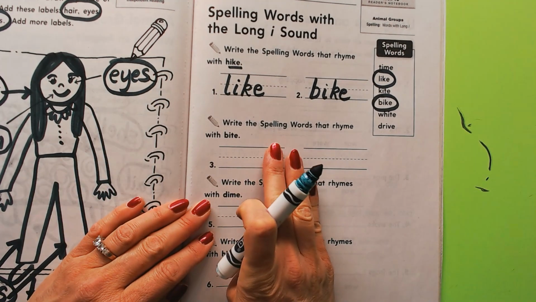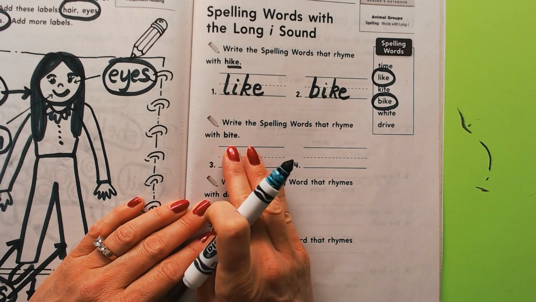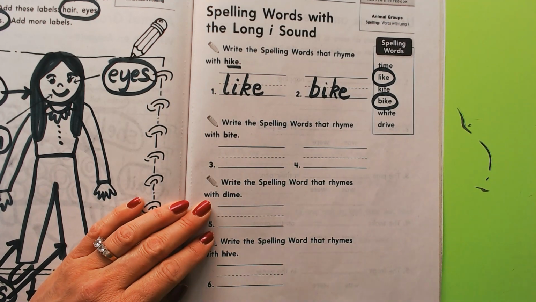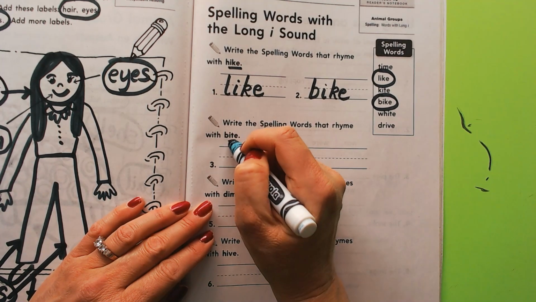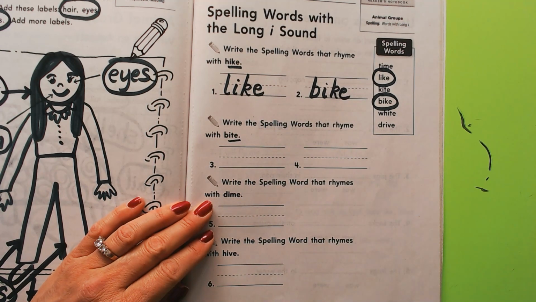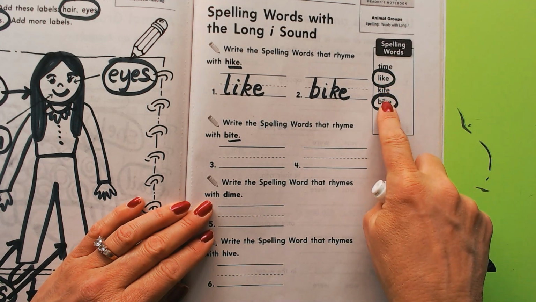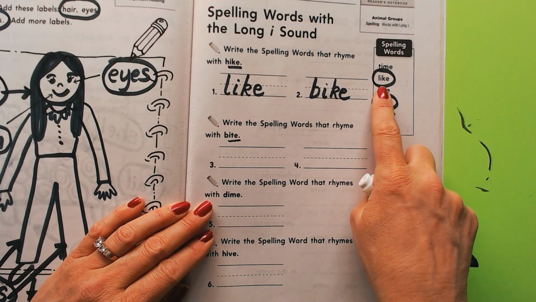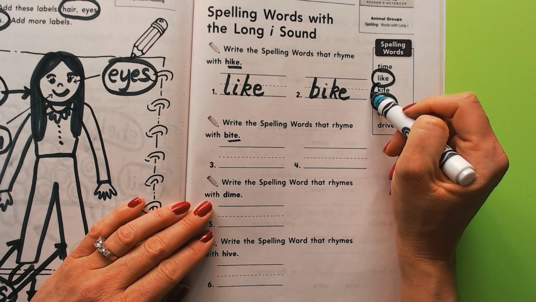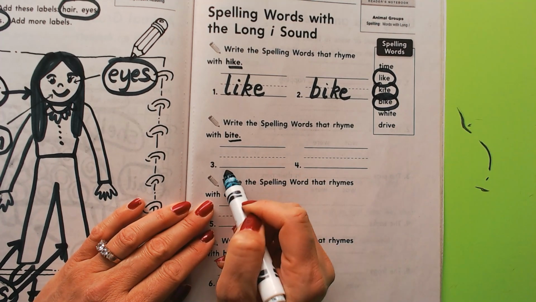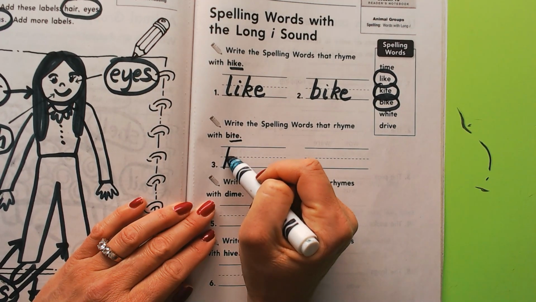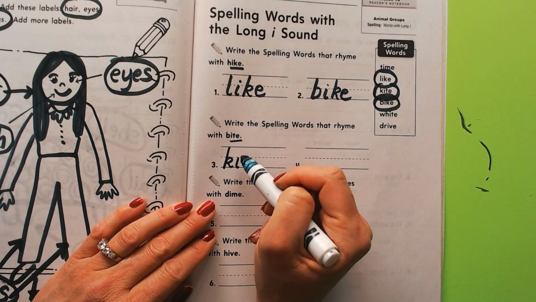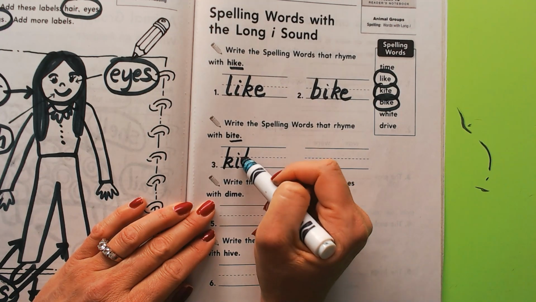Okay, write the spelling words that rhyme with bite. So bite ends with I-T-E. So any word up here that ends with I-T-E is probably going to rhyme with it. That doesn't have I-T-E. That one does. Kite. Bite. Kite. They rhyme. They end with the same vowel consonant sound.